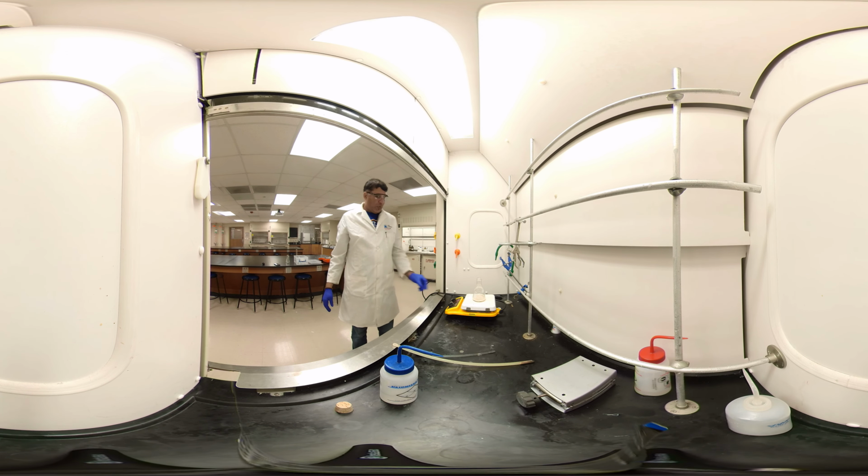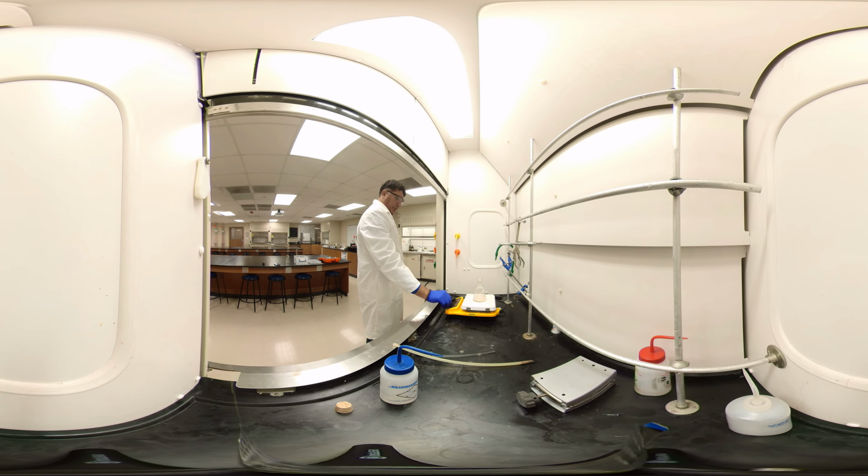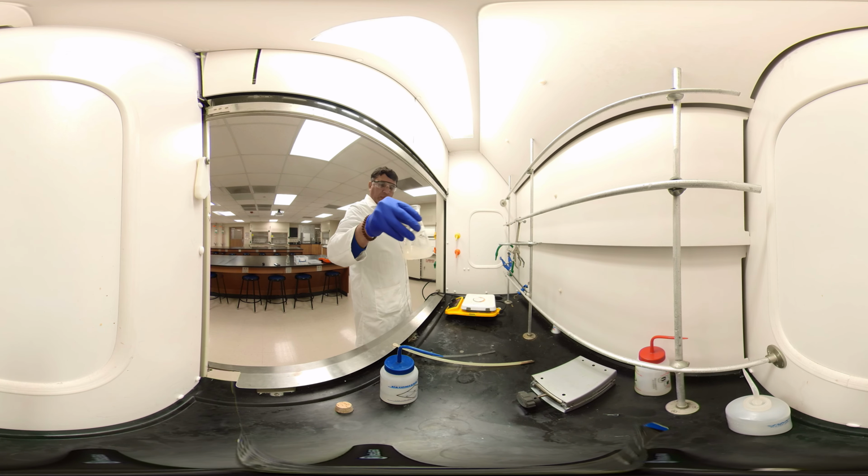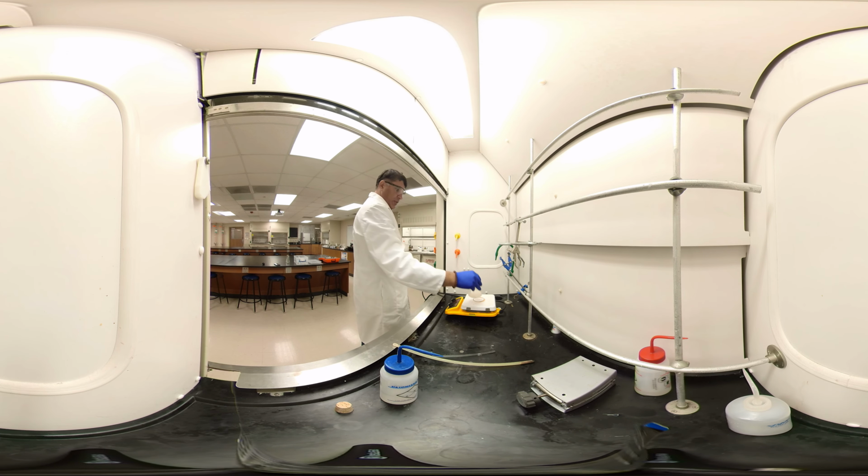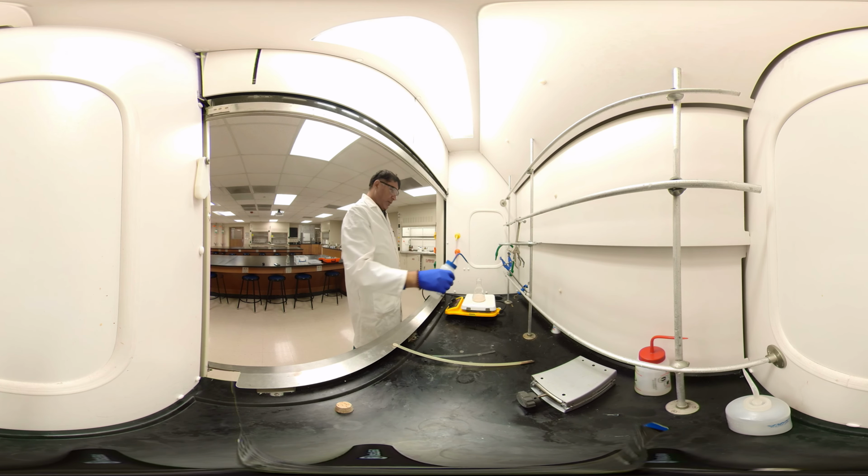If it doesn't dissolve, I'll add more water, okay? So still you can see something. Wait until everything dissolves. If not, we can add a bit more water.